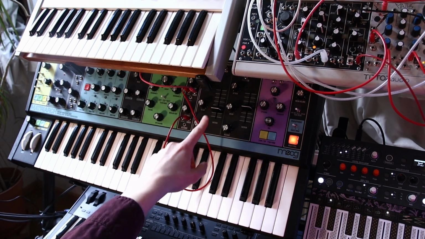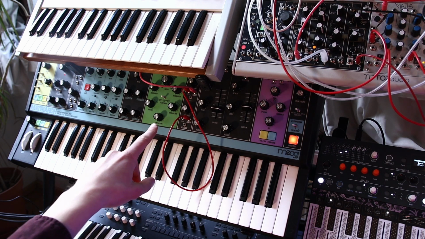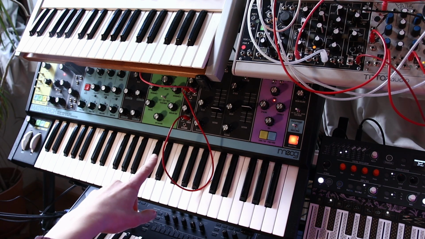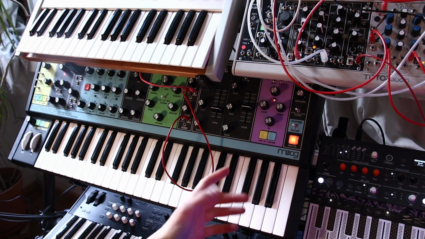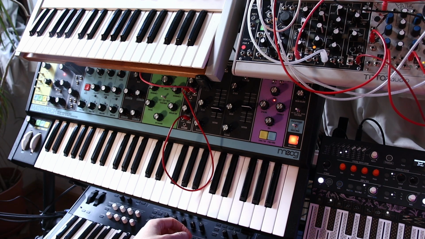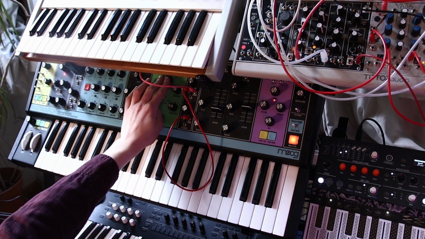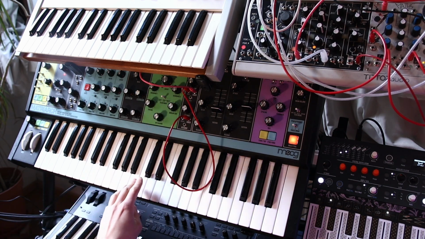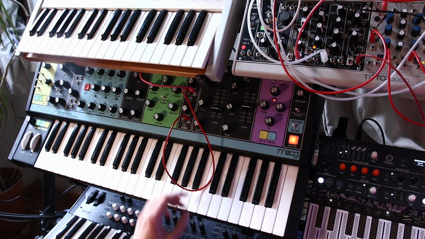And this envelope has a very short attack, short decay, low sustain. So you have this plucky sound coming out. And as a last thing, I added some LFO modulation to the filter so that I don't have to constantly move the knob on my own.